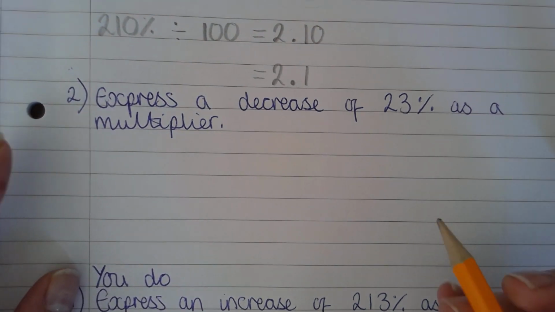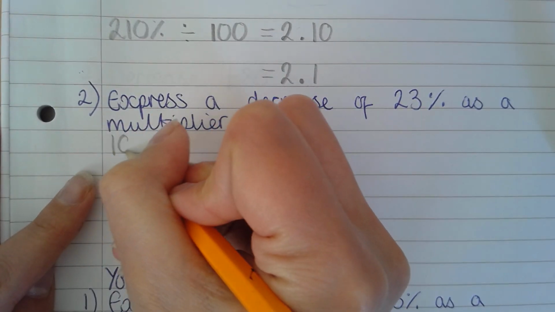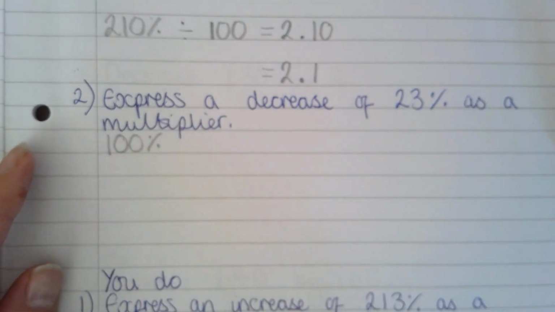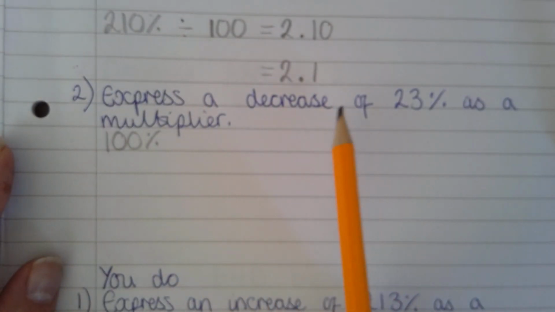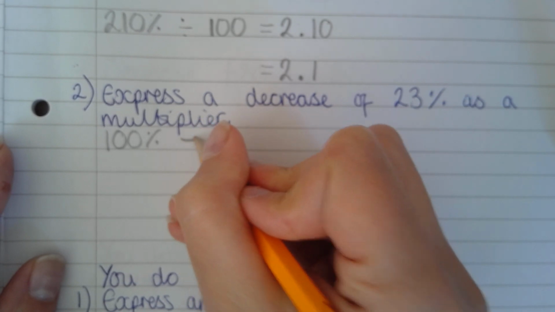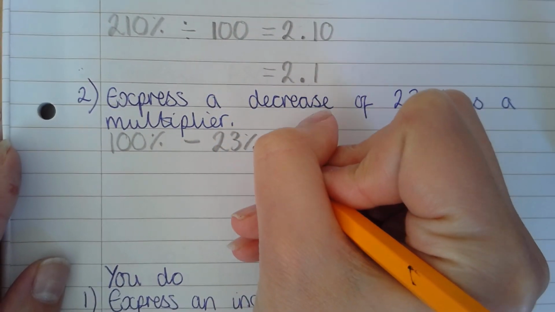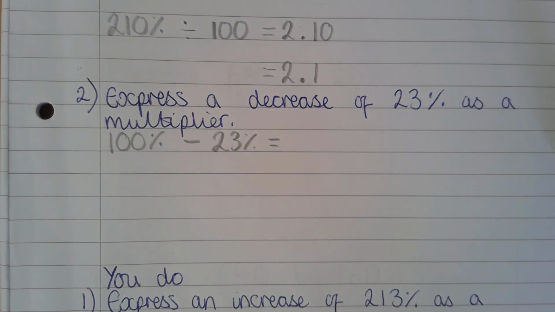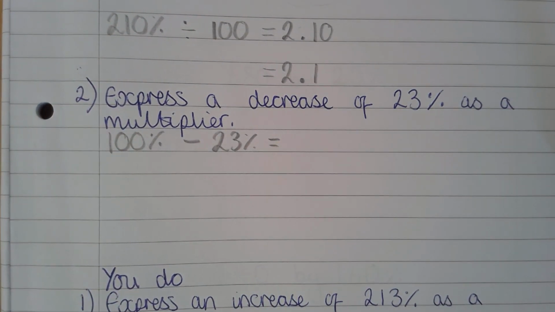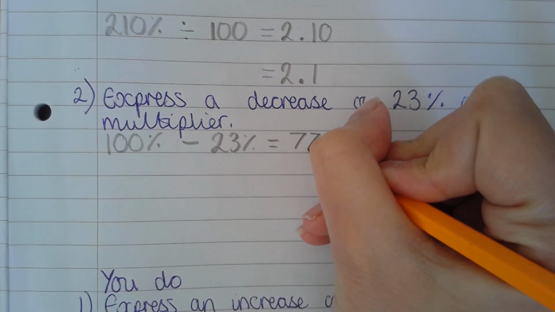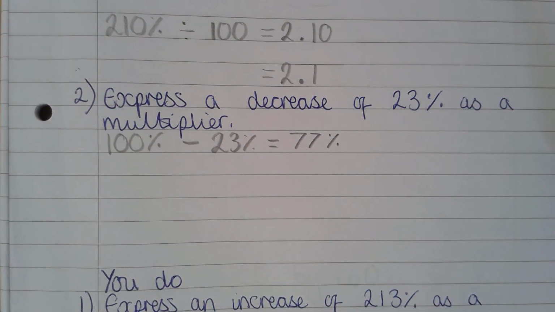of 23%. So I start with 100% because I've not done anything so far from the information. Decrease, so I'm taking away 23%. So 100 take away 23 is 77. So we're going to get 77%.